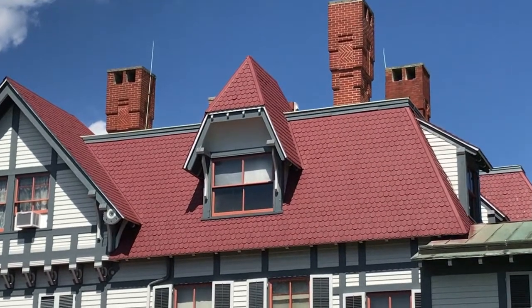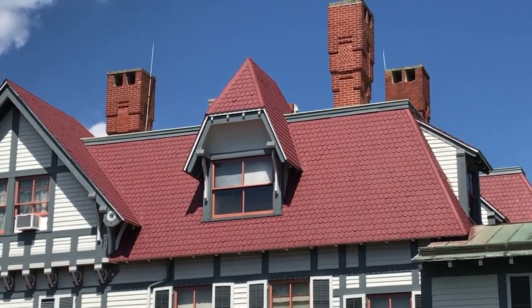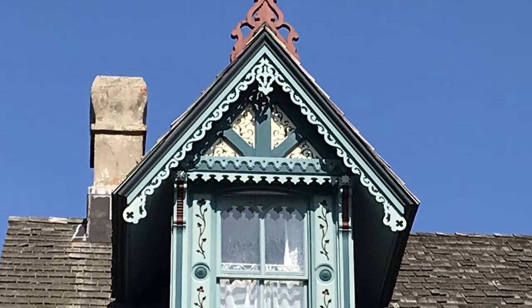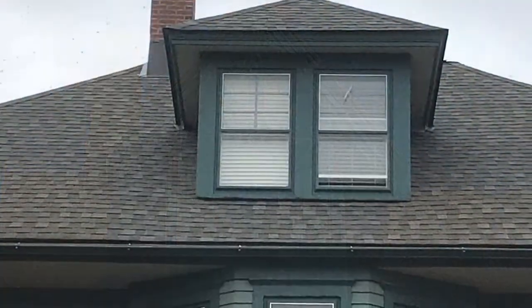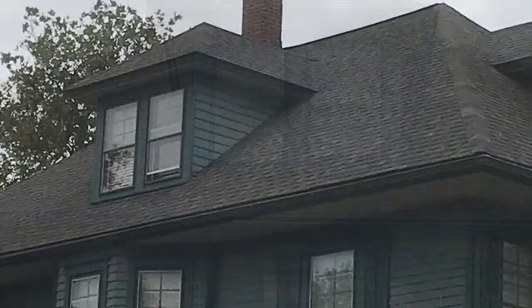and hooded jerkin-head dormers. Now you're probably wondering, what the heck is a jerkin-head dormer? Jerkin-head describes a roof that is a combination of two or more common roof styles. The gable roof, a simple pointed roof that comes up from two sides, and the hip roof, a roof that comes up from all sides.